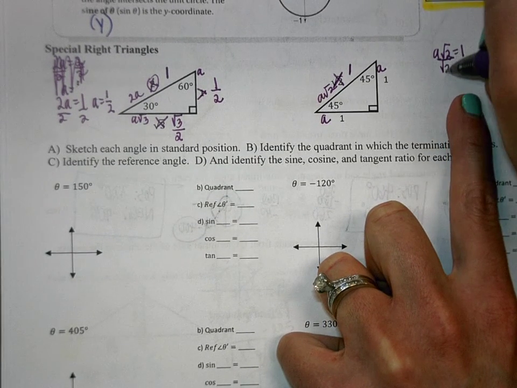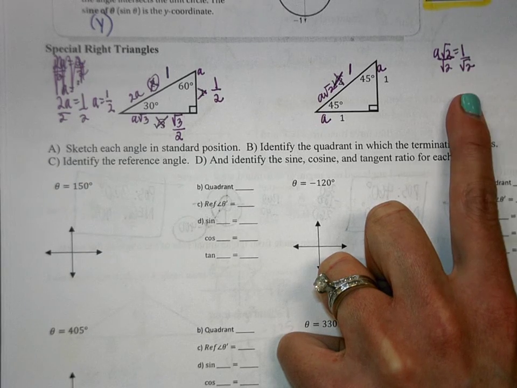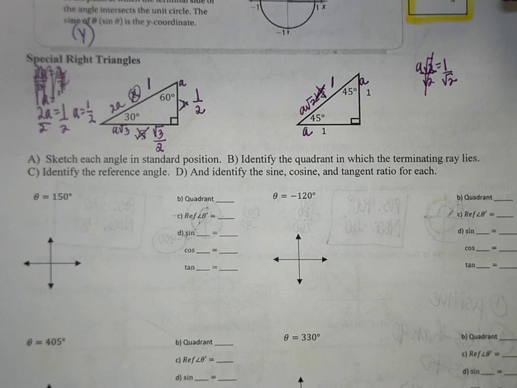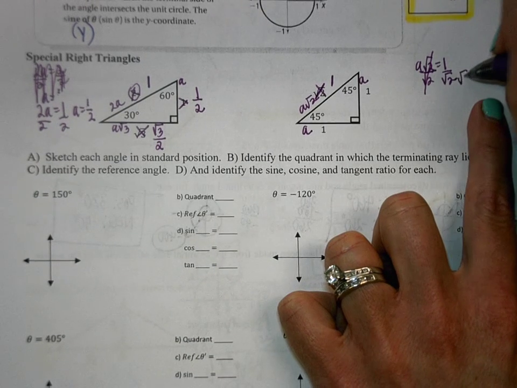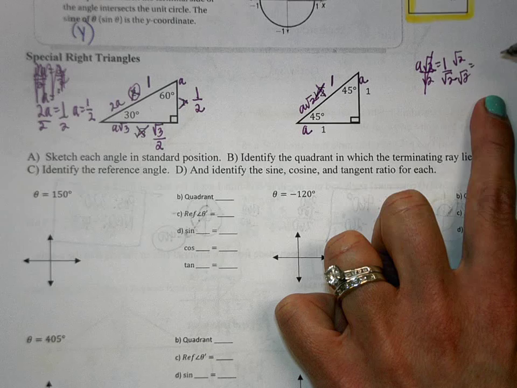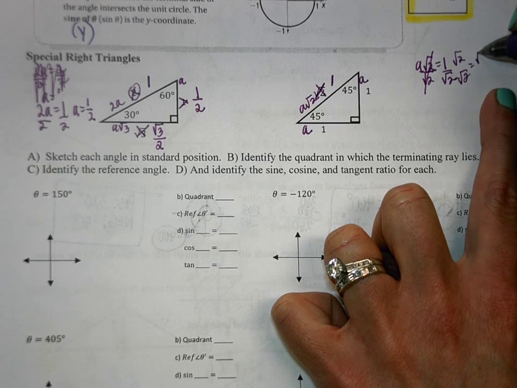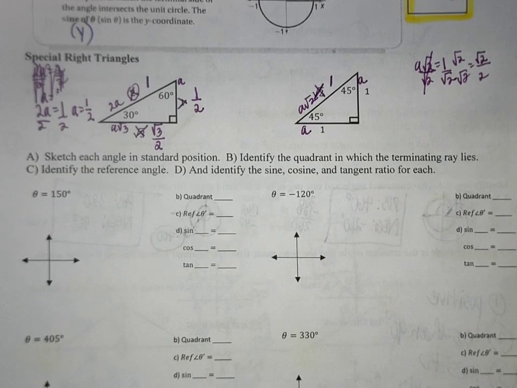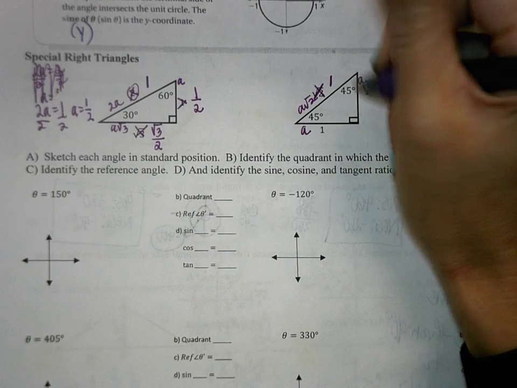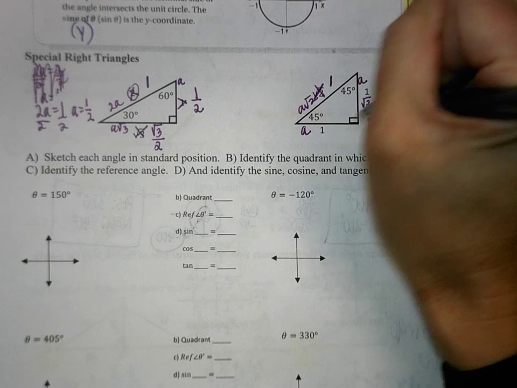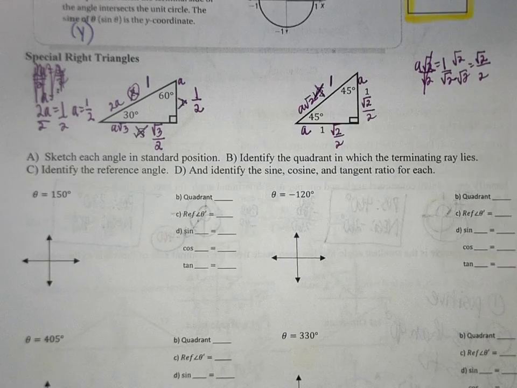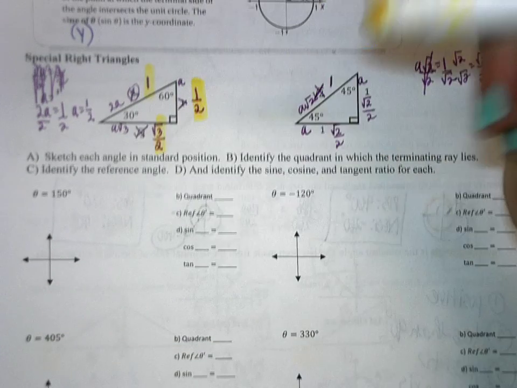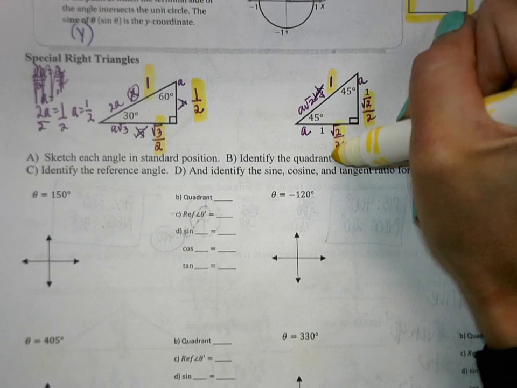Divide by root 2. Now, can we have a root 2 in the denominator? No. So what am I going to do? Multiply by root 2 to both the top and the bottom, and that simplifies to root 2 over 2. Which means that each of these sides are root 2 over 2. I would highlight or circle these because it's going to make everything much easier when we get to these other problems.